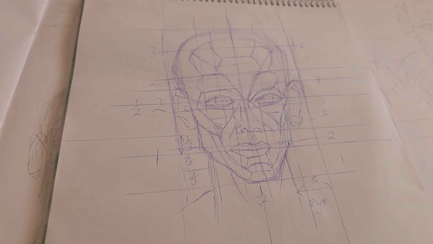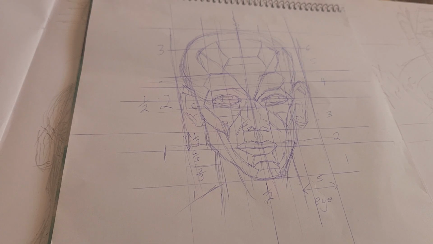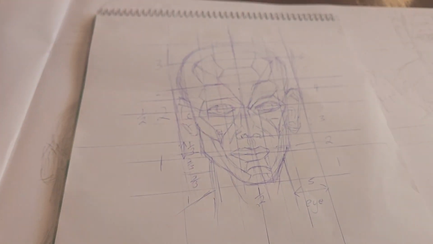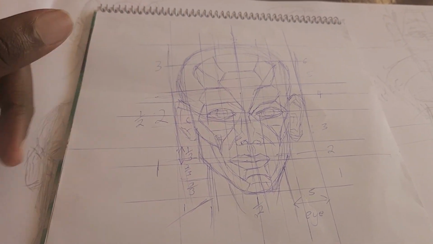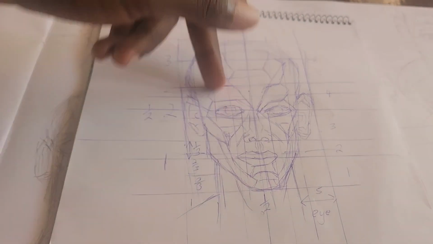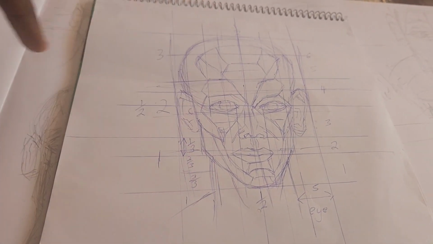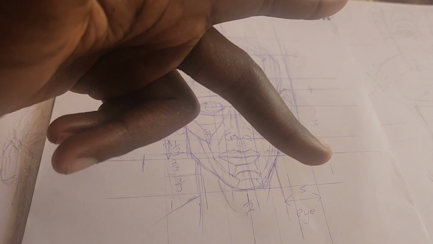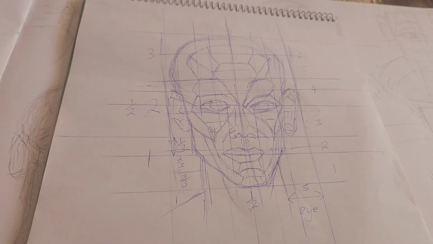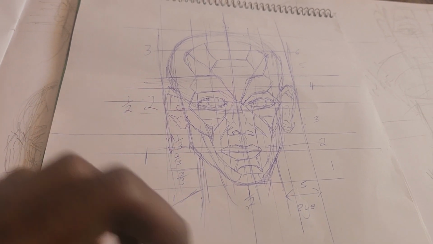You can see the head is divided into 6 segments, 3 over here and 6 over here, and the eyes are at the half. The eyes are located in the middle of the segments, and between the third and the fourth segment is where the mouth is. This is a guideline for how the front view of the head looks.